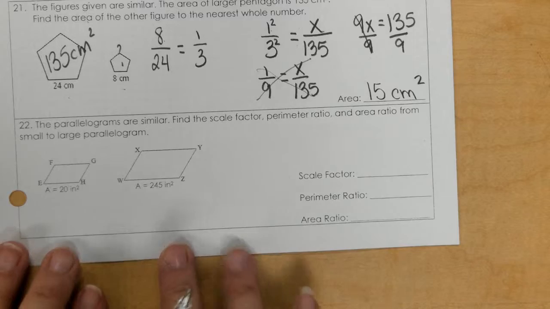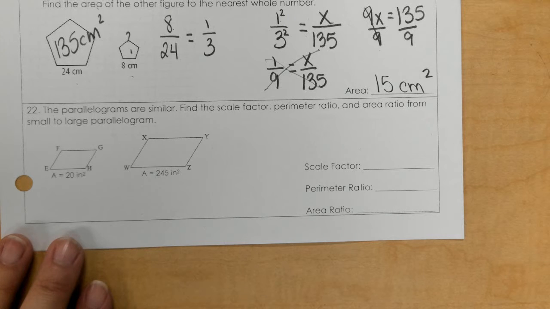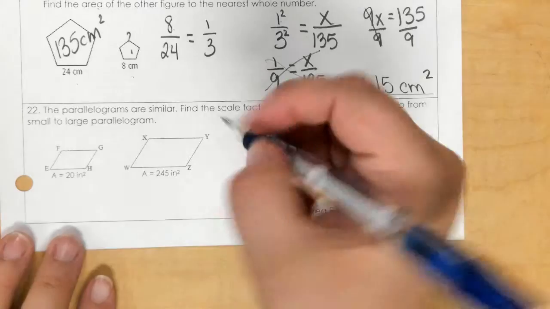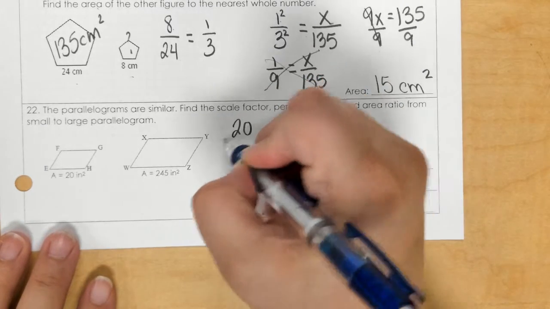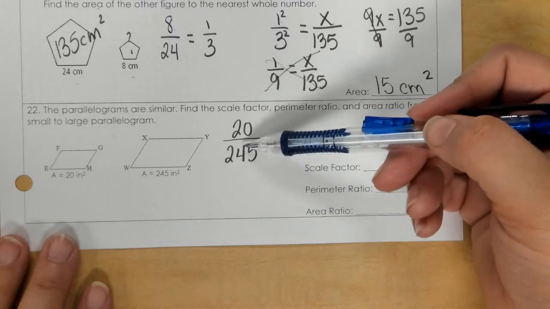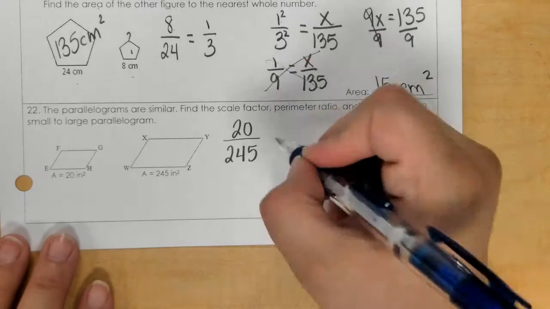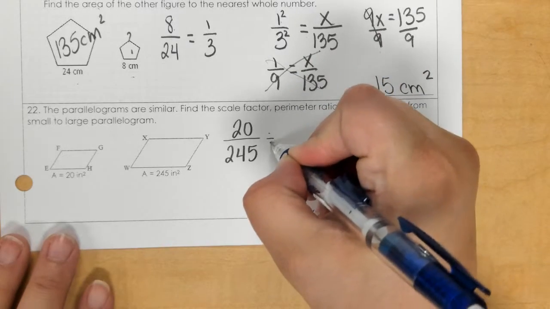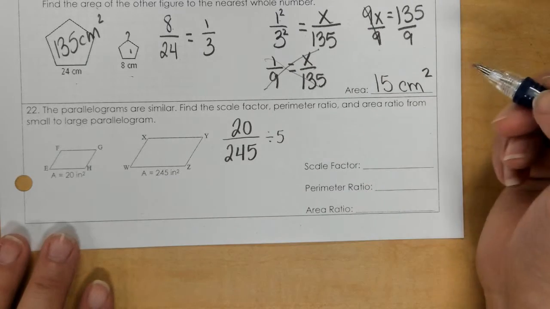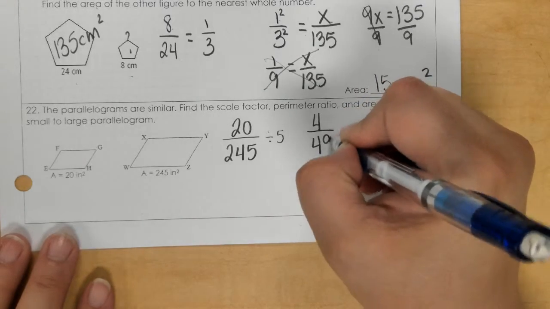And then in the last one for this page, number 22, the parallelograms are similar. Find the scale factor, perimeter ratio, and area ratio from small to large parallelogram. So first, I set them up as a fraction, 20 over 245. And because these are areas, and I need to get to scale factor, I need to reduce these because I can't take the square root of 20 and 245. So I divide those by 5. And that gives me 4/49.